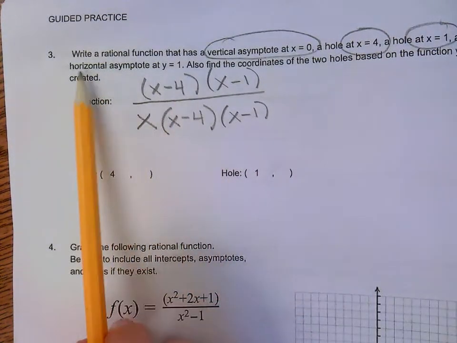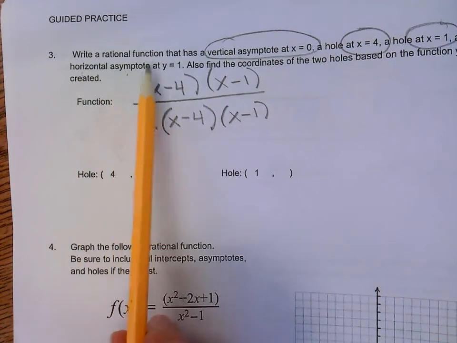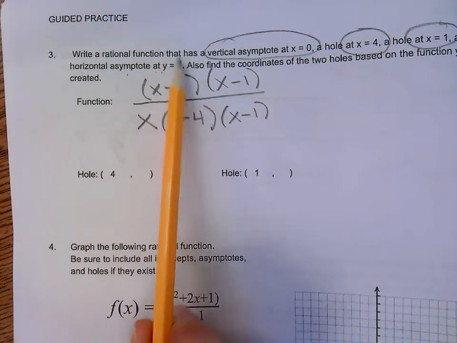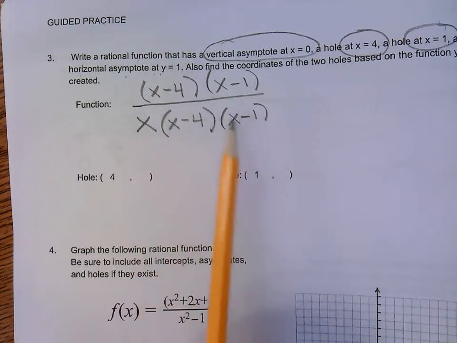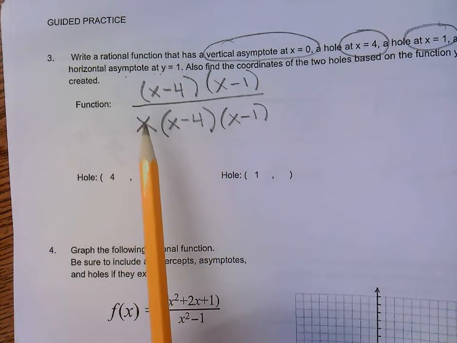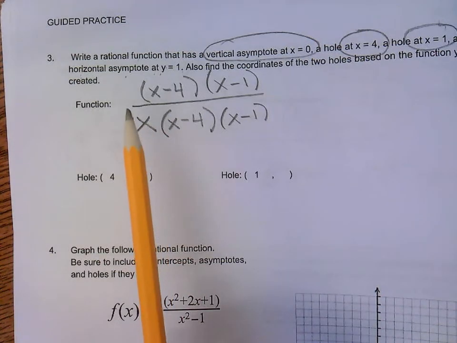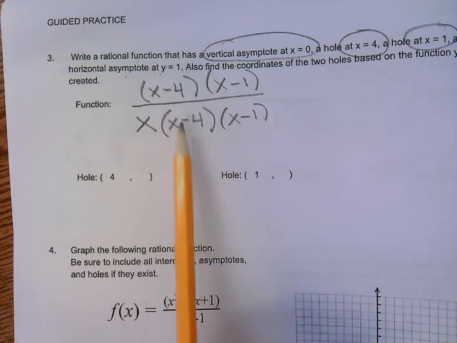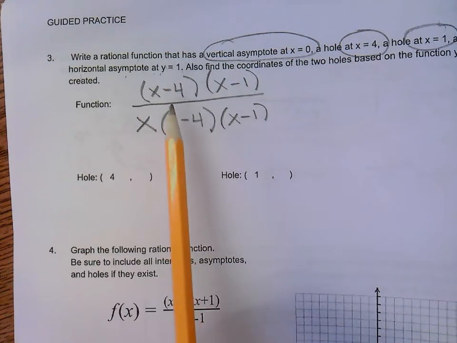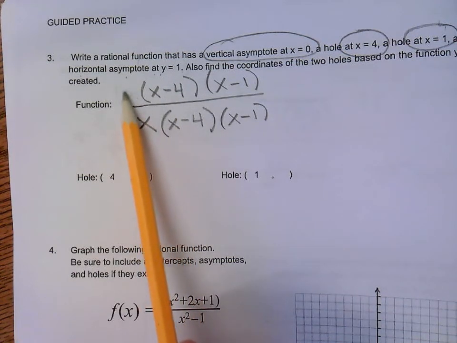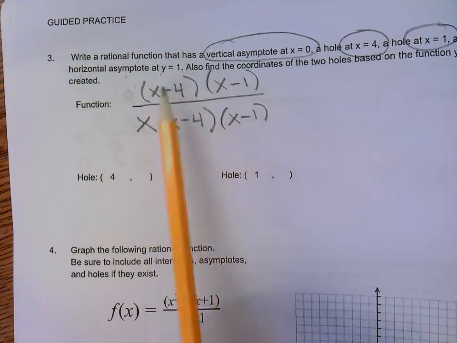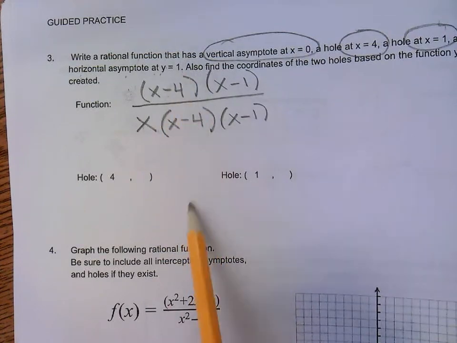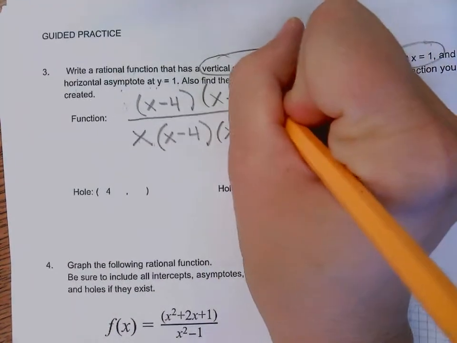It says I need a horizontal asymptote at y equals 1. Right now, I don't have that. Right now, my bigger power is in the denominator again, so I would have y equals 0. So I need to create the powers to be equal to each other. I don't want to just add a power of x up here because then that would cancel and make another hole. So I just need to increase the value of one of these factors by squaring it.